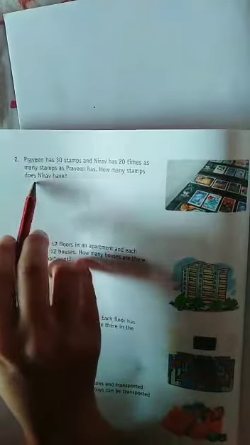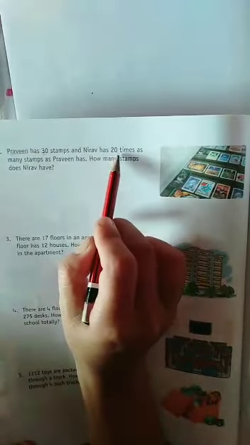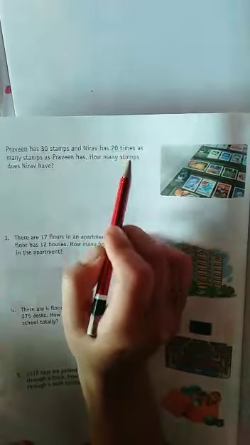So how many stamps does Nirav have? How will we find that out? Bravin has this many, and Nirav has 20 times more, it says, right? So here also we will just multiply. How many stamps does Nirav have? So let's make the sentence here.